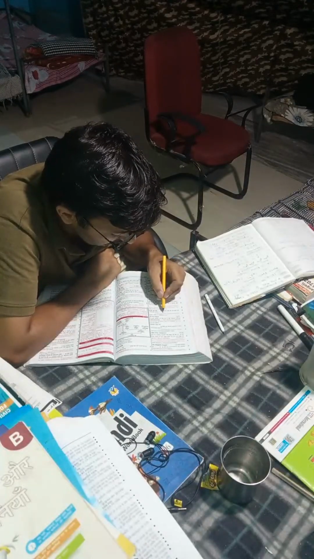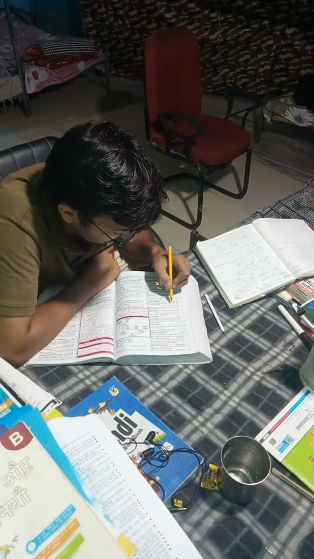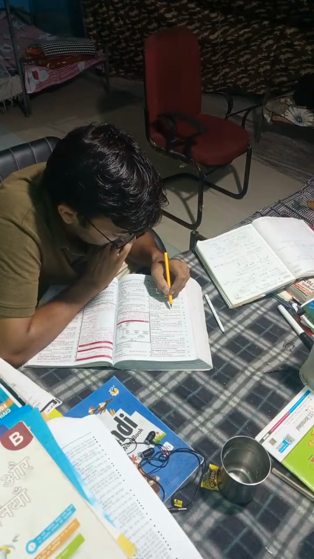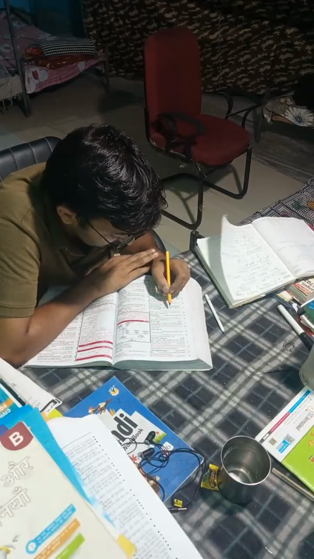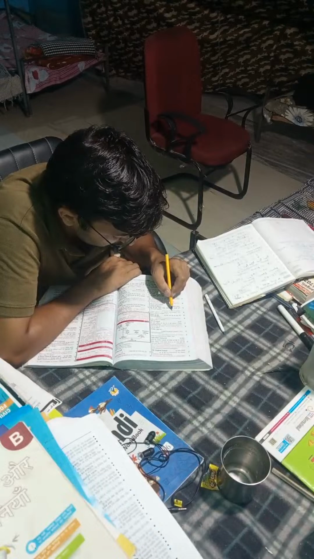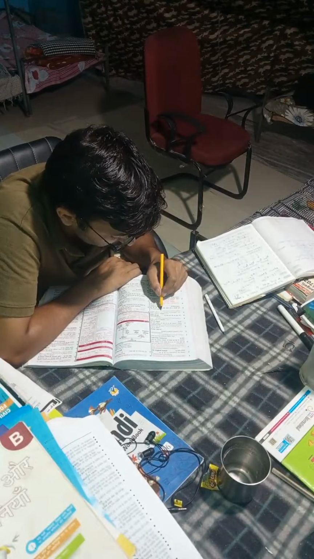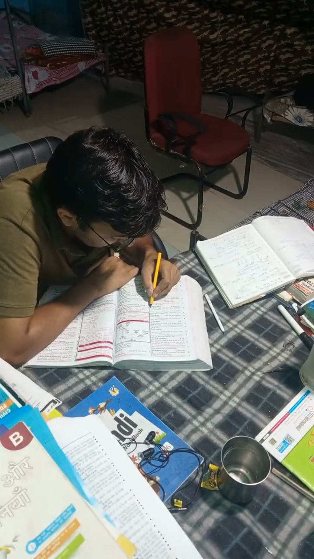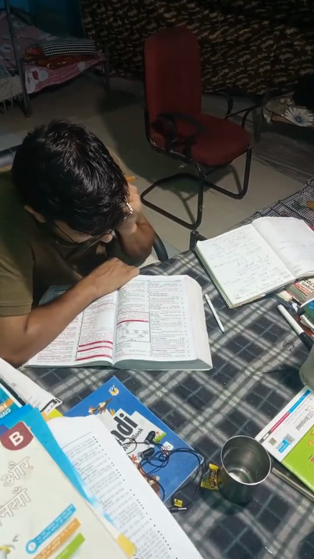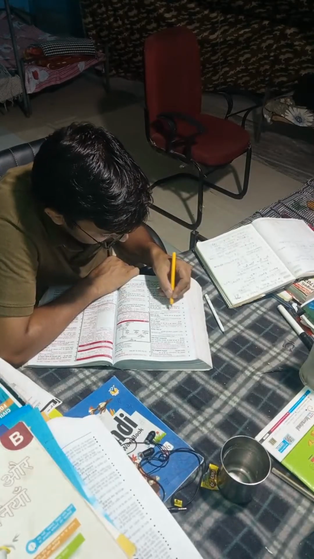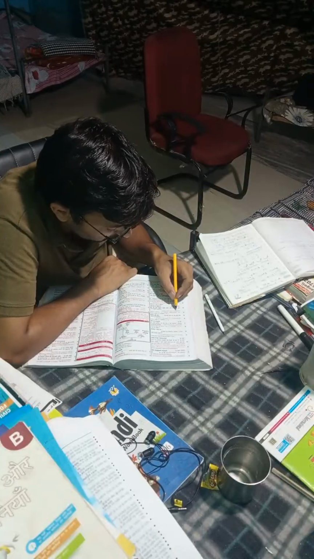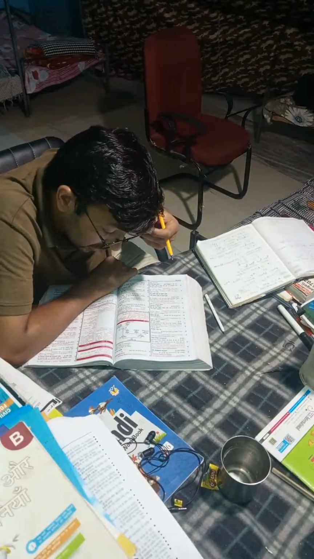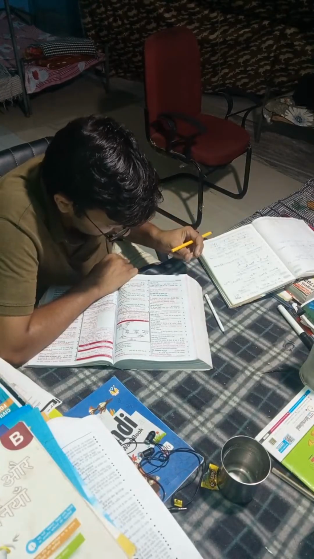Precipitation is measured in terms of depth of water. The approximate amount of average annual rainfall occurring in the whole world is 5,15,000 cubic kilometers.